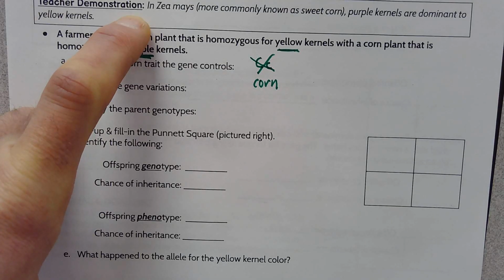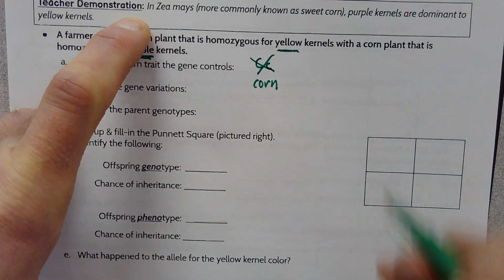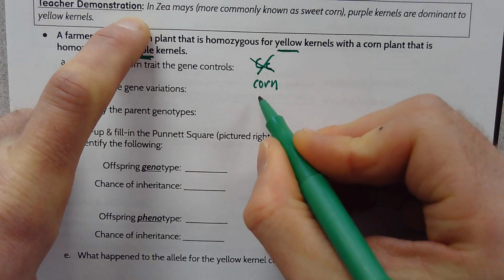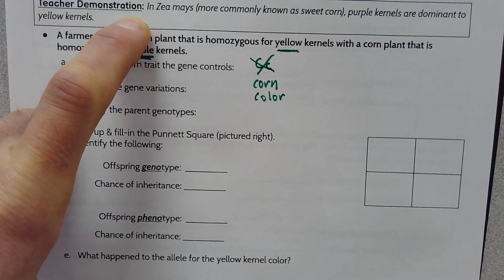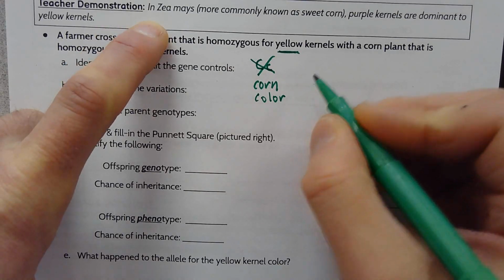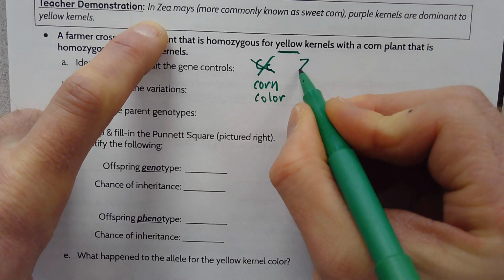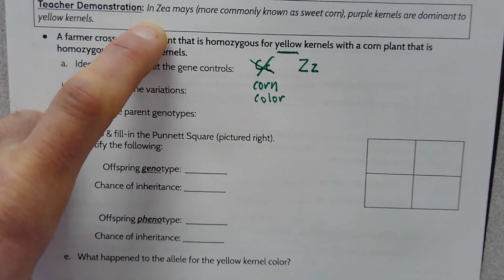Well, because we call it Zea mays, or this could also be color, we could use a capital and a lowercase z.